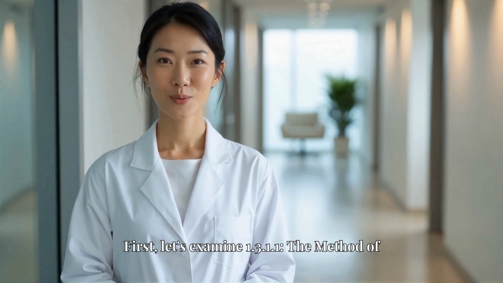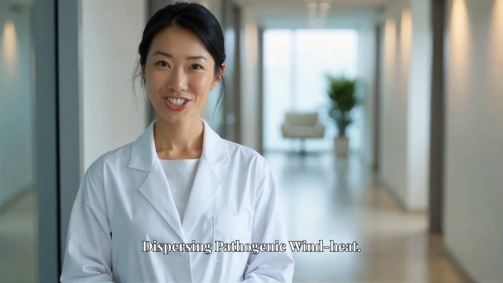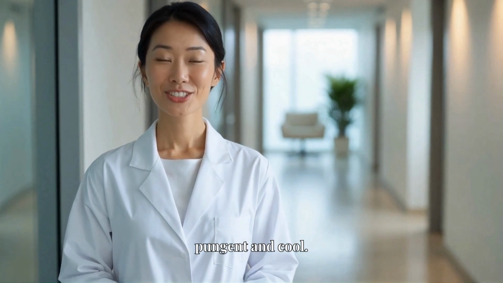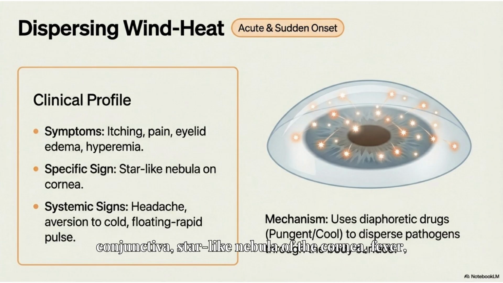First, let's examine 1.3.1.1. The method of dispersing pathogenic wind heat. This approach uses diaphoretic drugs that are pungent and cool. It is applicable to ocular diseases due to exopathic wind heat, with symptoms like sudden onset, itching, and eyelid edema. Additional signs include hyperemia of the bulba conjunctiva, star-like nebula of the cornea, fever, and a floating rapid pulse.